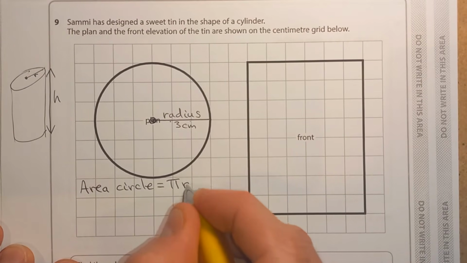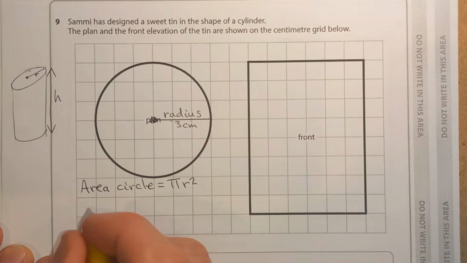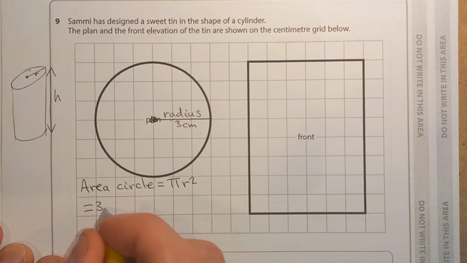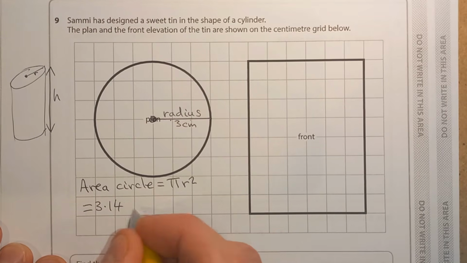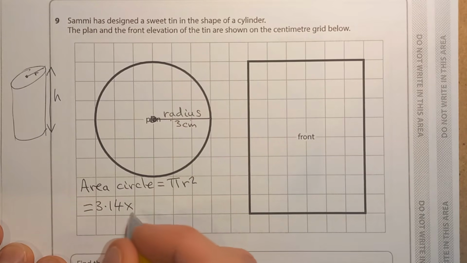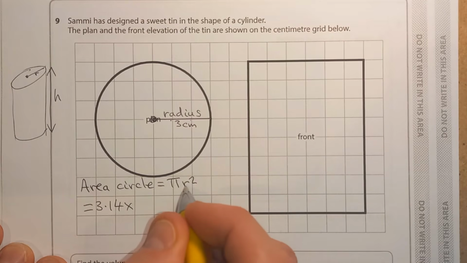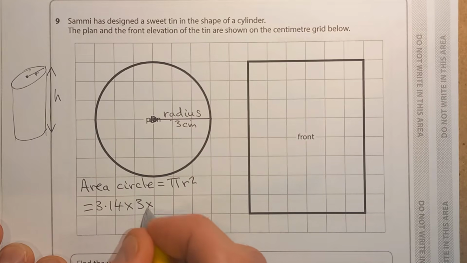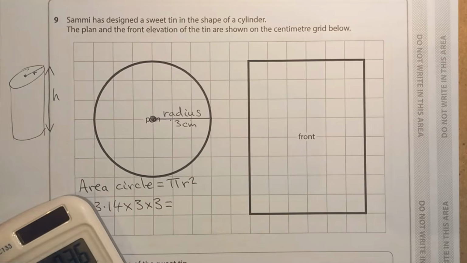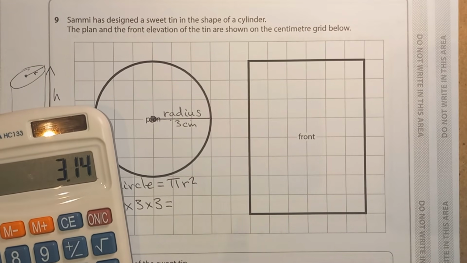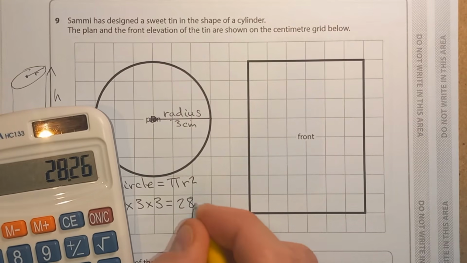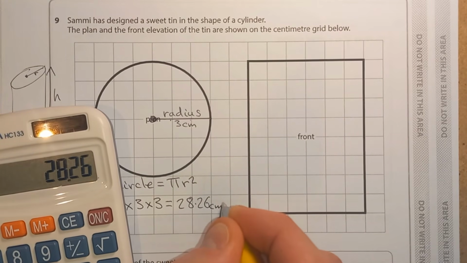Okay. Now, the area of the circle, this is where you need to know your formula, is pi r squared. And pi, if you look on the front of the paper, it will tell you that for pi you can use 3.14. Radius squared, so it's next to r, so it means you multiply it by the radius, which is 3, and it's squared, so you multiply it by itself again. So we've got 3.14 times 3 times 3. So 28.26 centimetres squared.